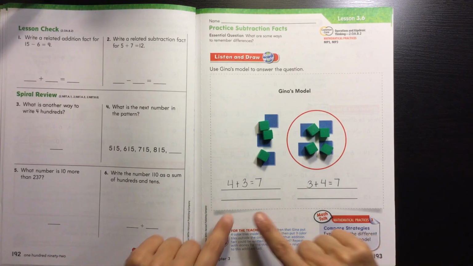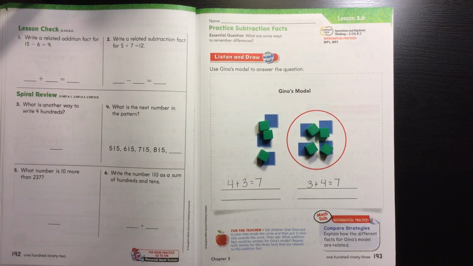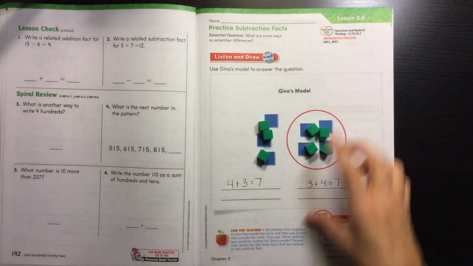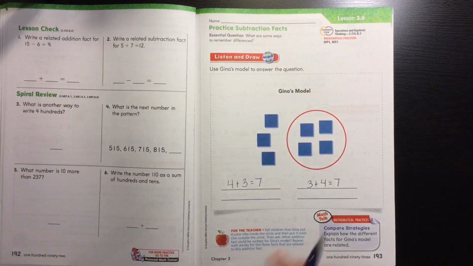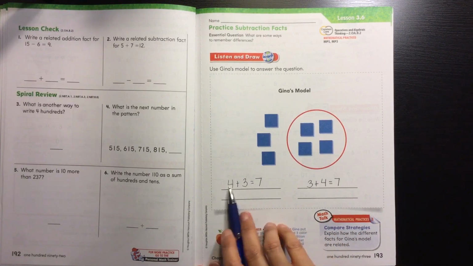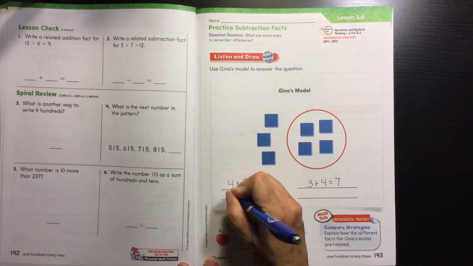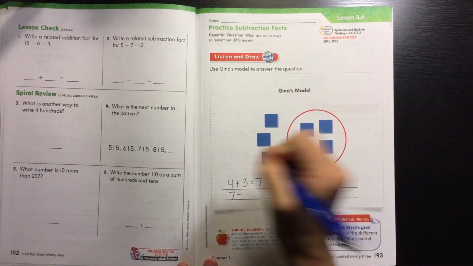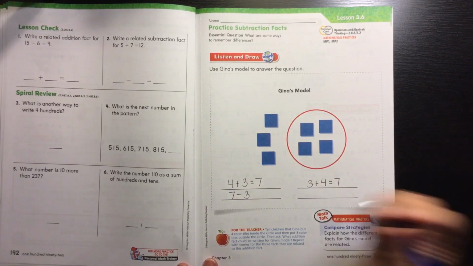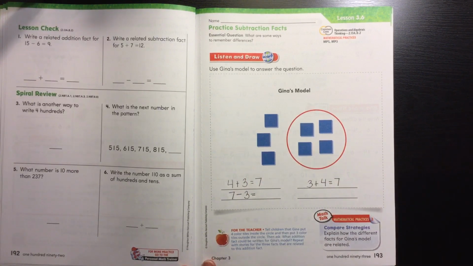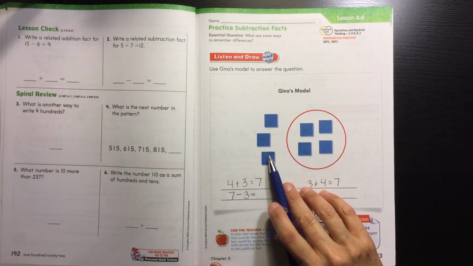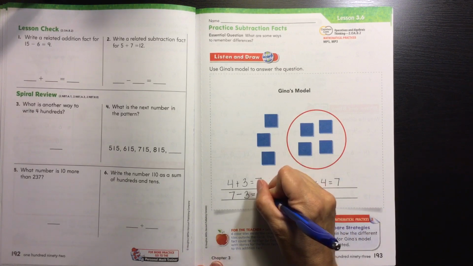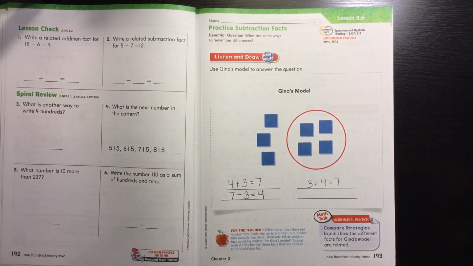Go ahead and pause the video and think about what subtraction fact. All right, you should have come up with actually a related fact because we still have the same number of tiles, and that subtraction fact should start with the largest number in your family, which is 7, because she started out with 7, and she moved 3 to the outside. So we know 7 take away 3 is 4, because there's 4 still inside.